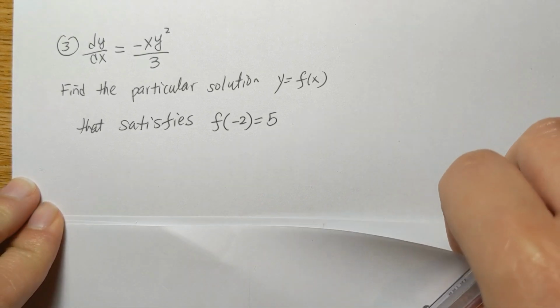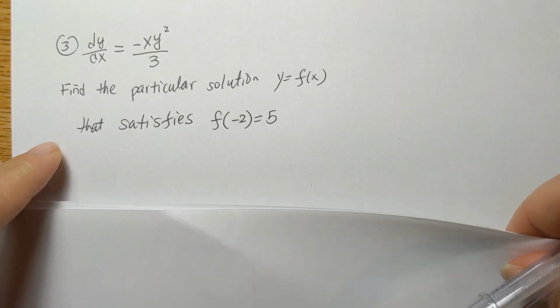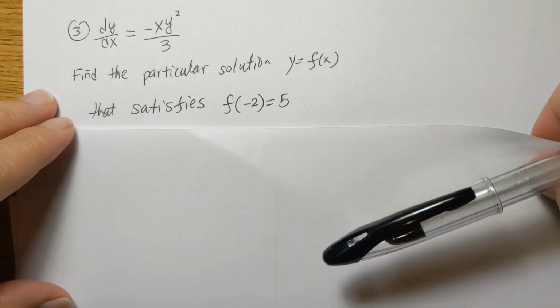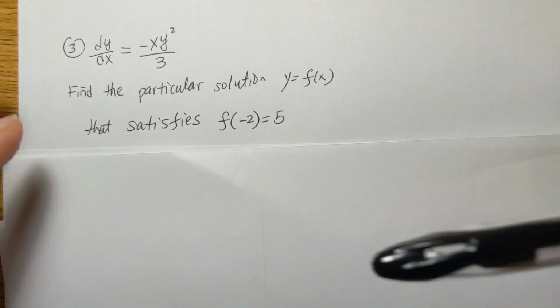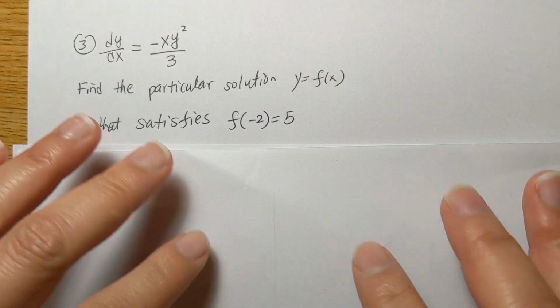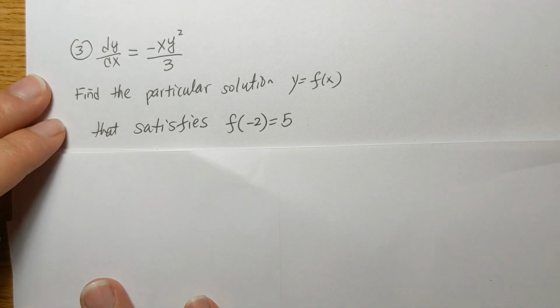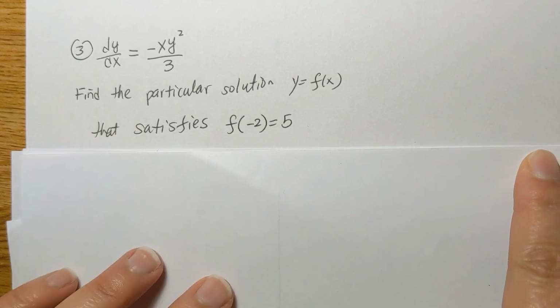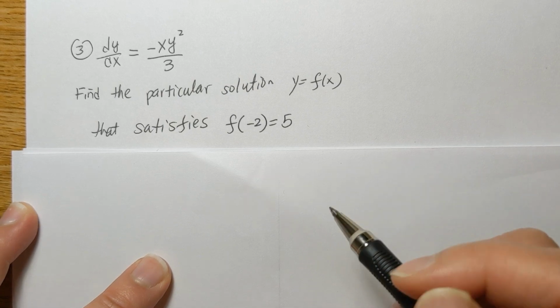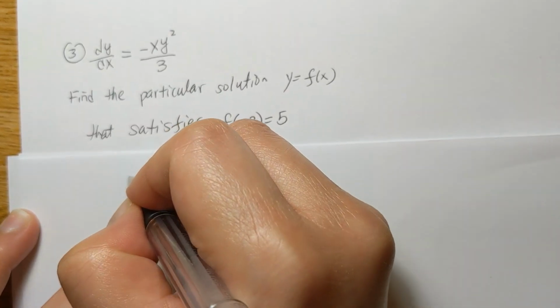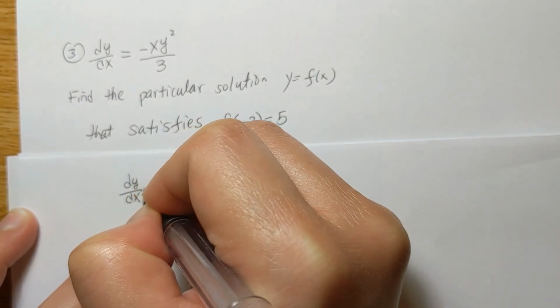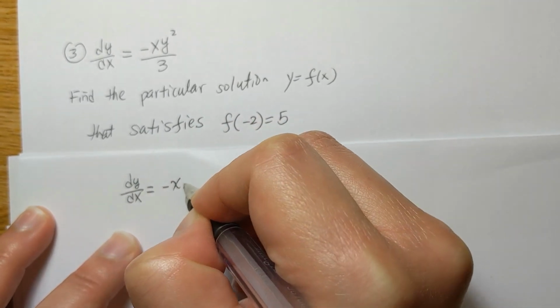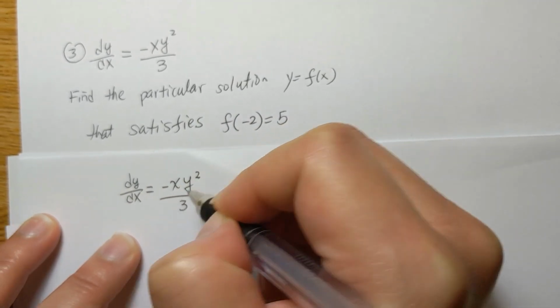Find the particular solution y equal to f of x that satisfies f of negative 2 equal 5. So now we have the initial condition: x equal negative 2 and y equal 5. So we're going to begin with dy dx equal to negative x y squared over 3.